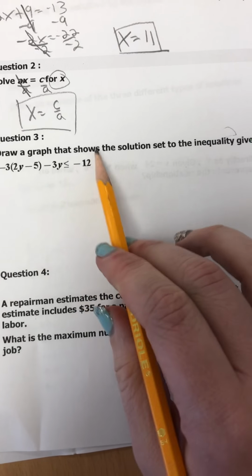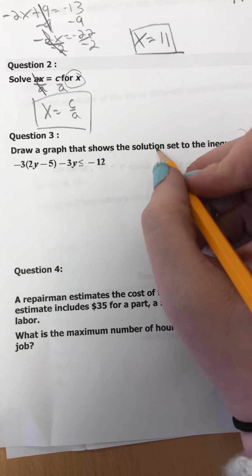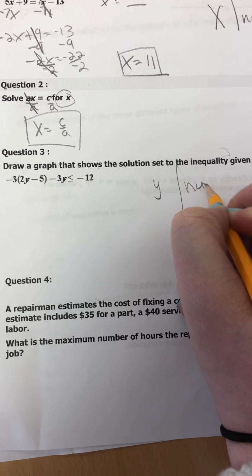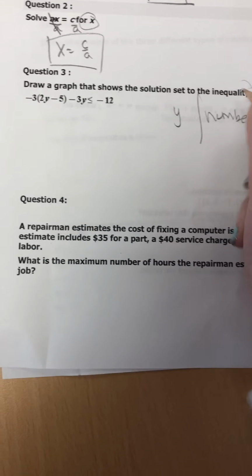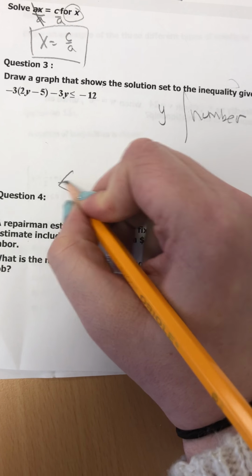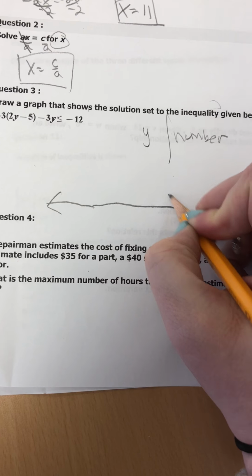This one says draw a graph that shows a solution set. So I'm going to have to solve, so I'm going to want y and then a number. And then I'm going to have to draw a graph at the end. Because this is only one variable, that means I'm going to have to draw a number line.